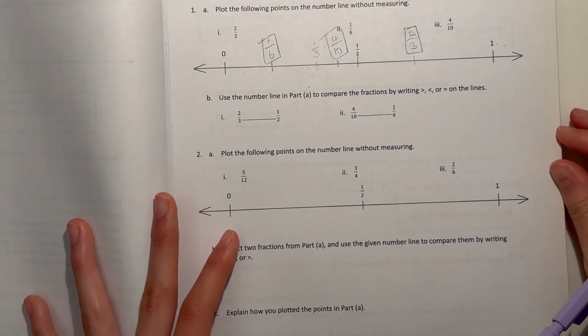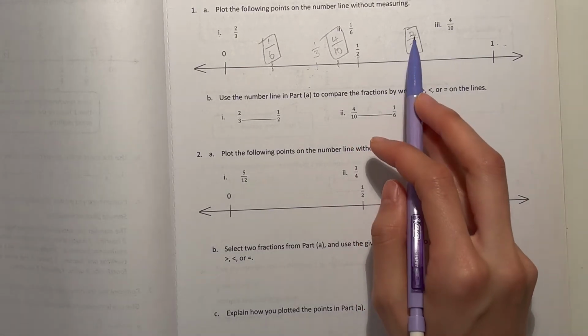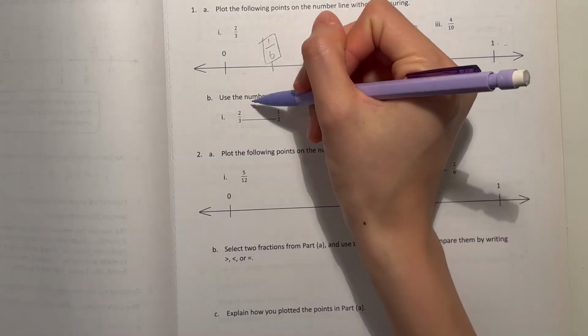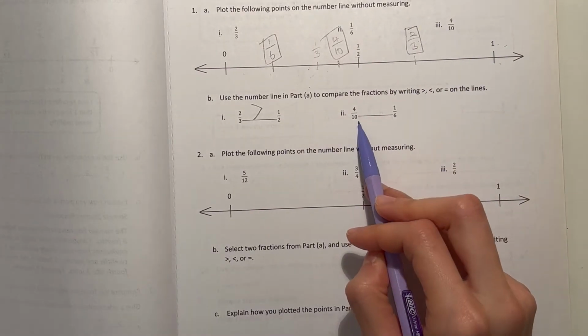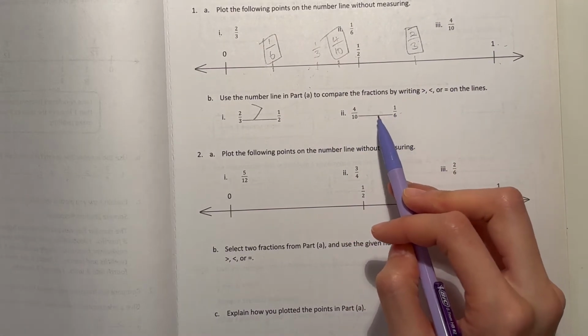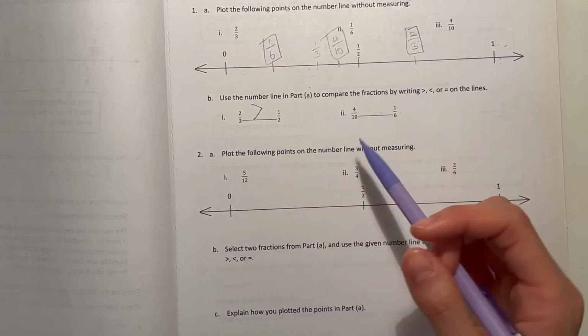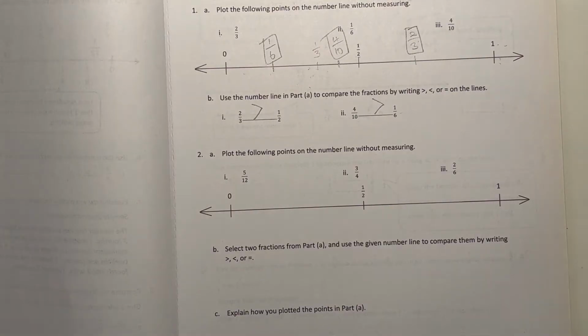Alright, now B. Use the number line in part A to compare the fractions by writing greater than, less than, or equal to on the lines. 2/3 and 1/2. We see 2/3 is closer to 1 than 1/2 is. So 2/3 is greater than 1/2. And now 4/10 and 1/6. Well, 4/10 is obviously closer to 1 than 1/6. So therefore 4/10 is greater than 1/6.